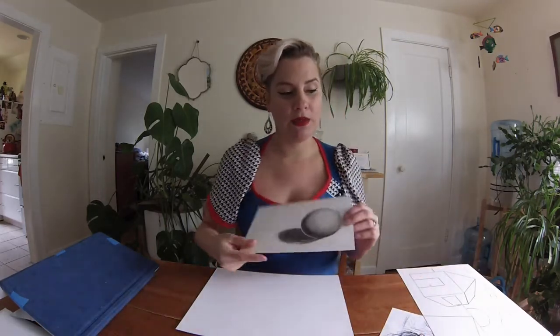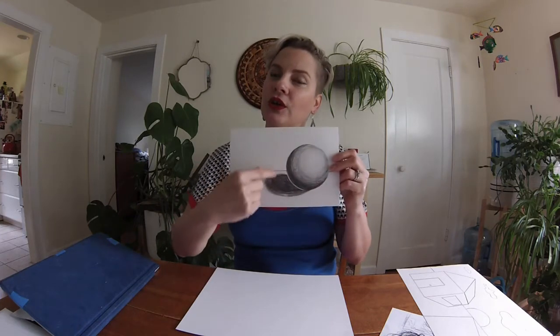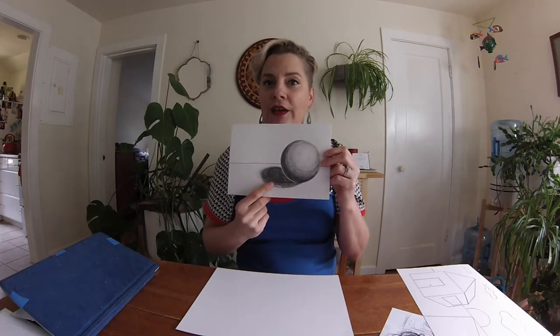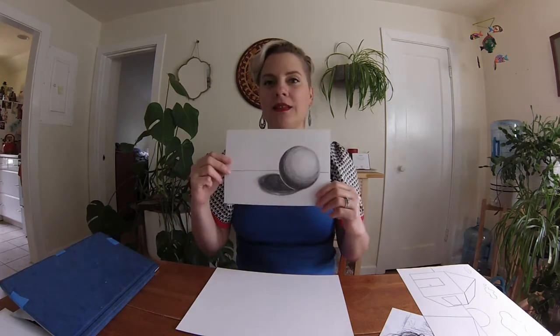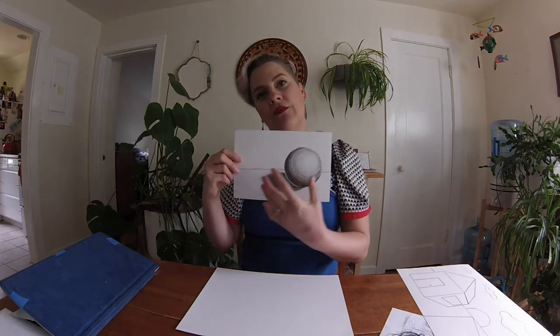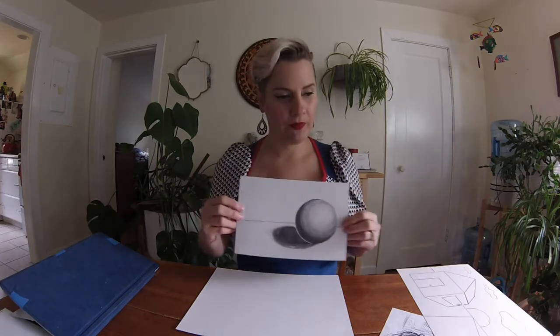Like last week we talked about value, and you could say I took the circle and just by using darks, shadows, light, the highlight, and some grays in between really created this illusion, this magic trick of creating a sense of form, this sphere, on this flat surface.